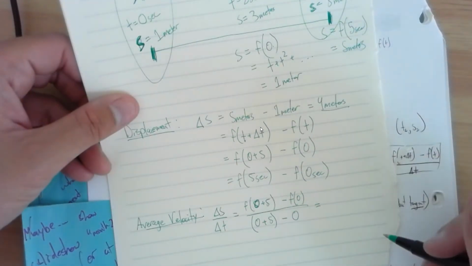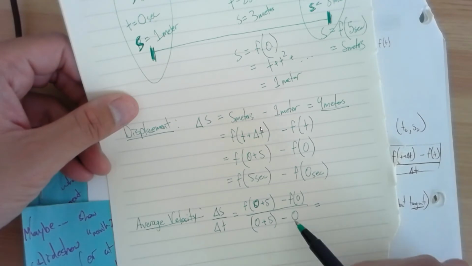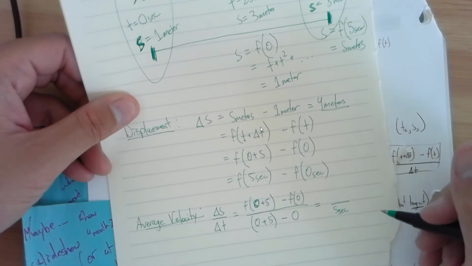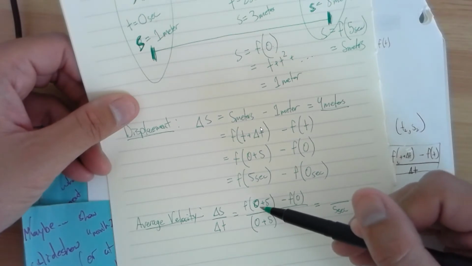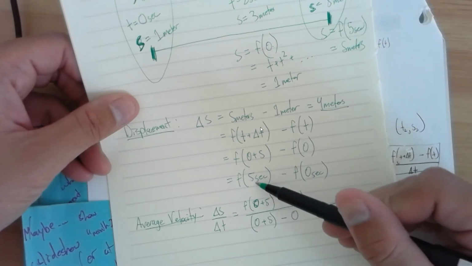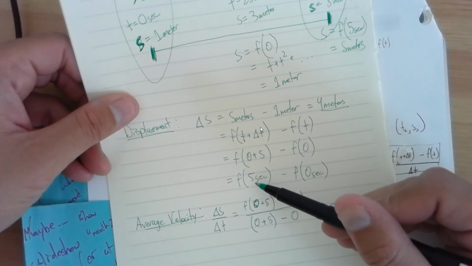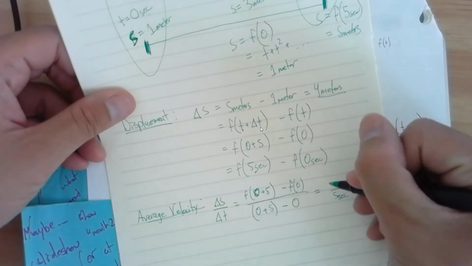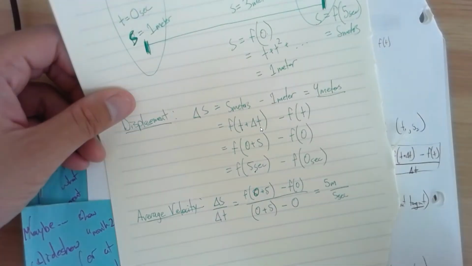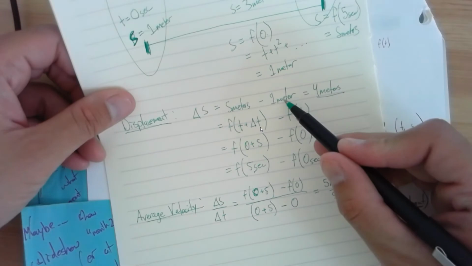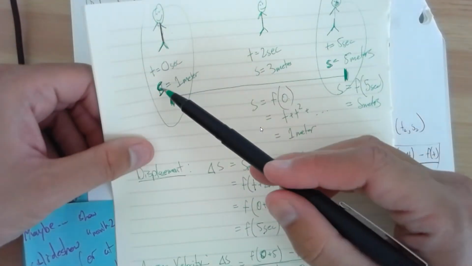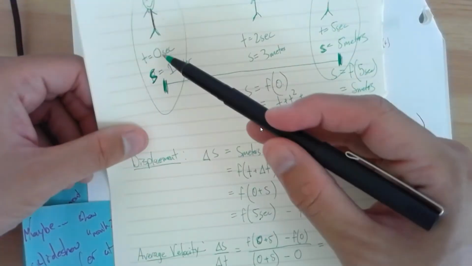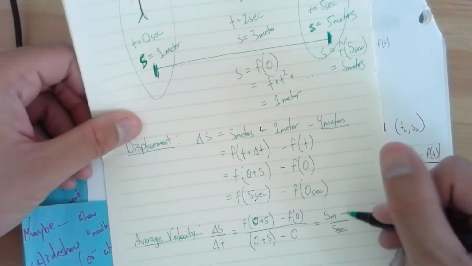So let's take a look at what that looks like. Everything on the bottom is in seconds. So 0 minus 0 is just 0. And then you have 5 seconds now. And then up here, if you remember the function, the f of 0 plus 5, the f of 5 seconds, which is equal to s, the s would be 5 meters. We're looking at 5 meters minus 1 meter, because the s, which is equal to f of t, or f of 0, right? F of 0 would be 1 meter.